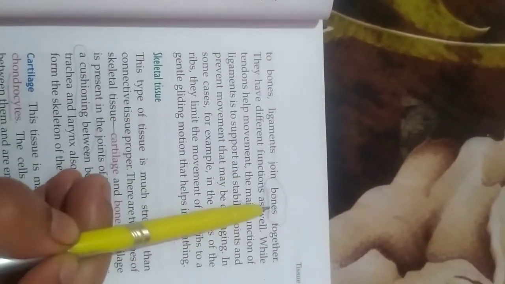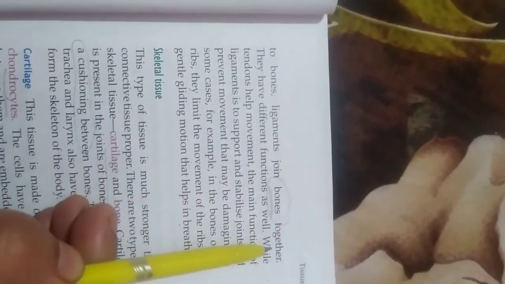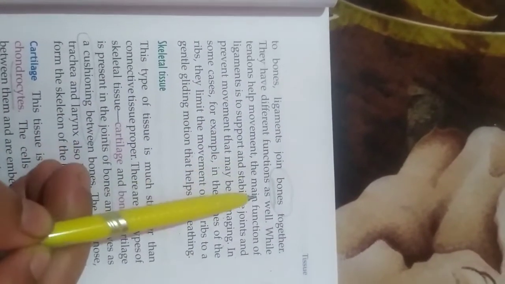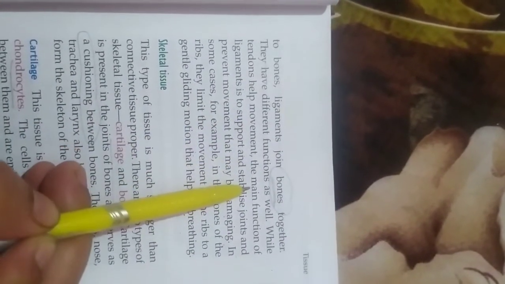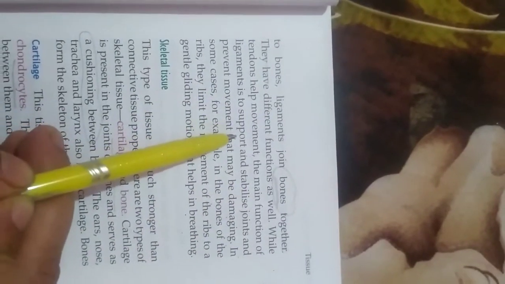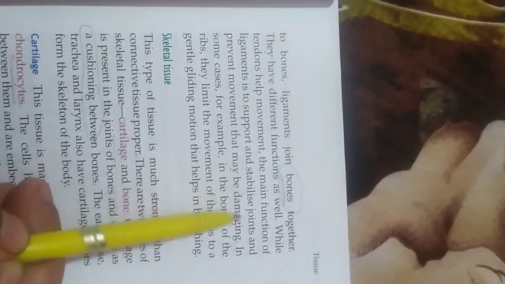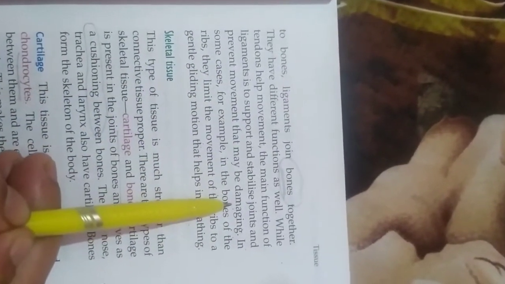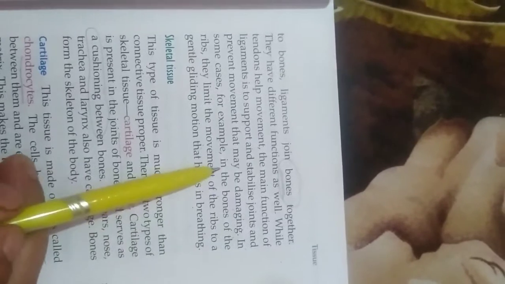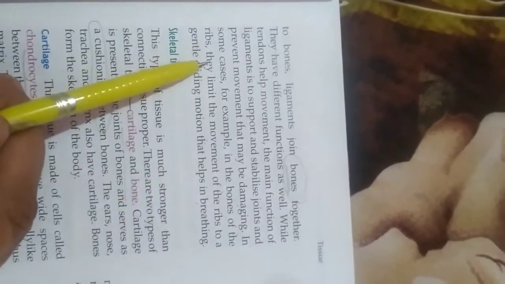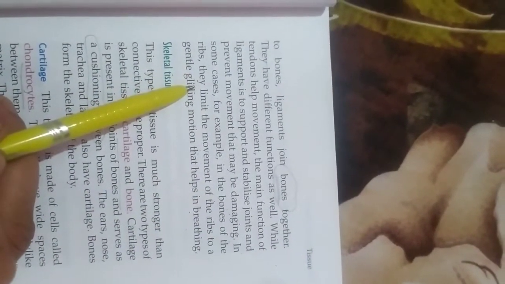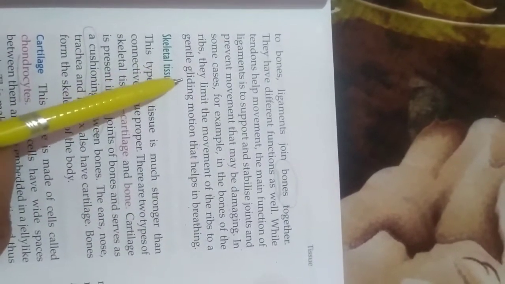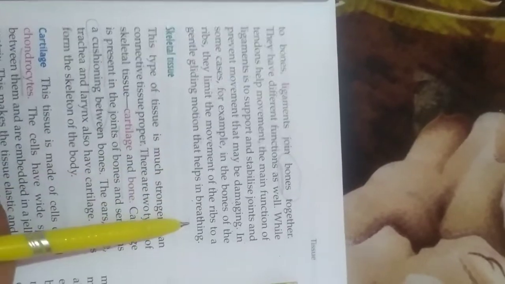So the main function of the ligament is to connect bone to bone, and it helps in the movement of the bones. And the main function of ligaments is also to support and stabilize the joints, and to prevent movement that may damage the bones. An example is also given in the case of ribs. When we are exhaling or inhaling, the ligament limits the movement of the ribs so gently that it results in a gliding motion that helps in the breathing process.